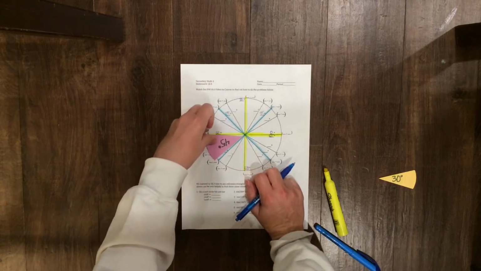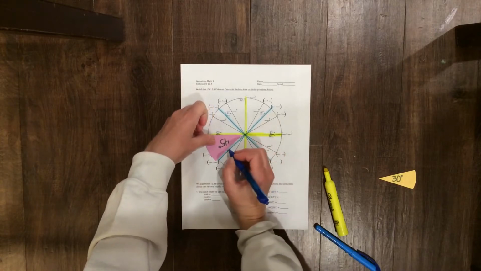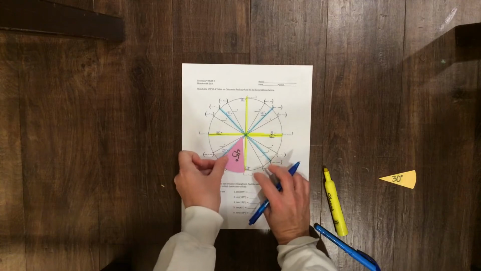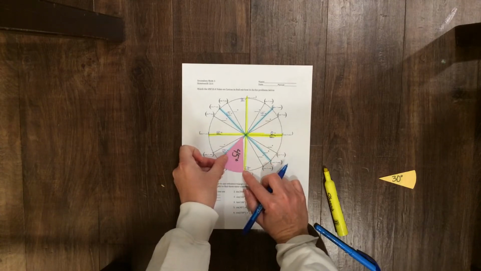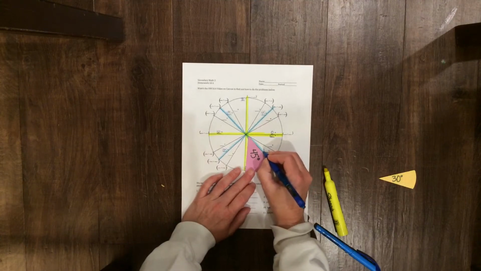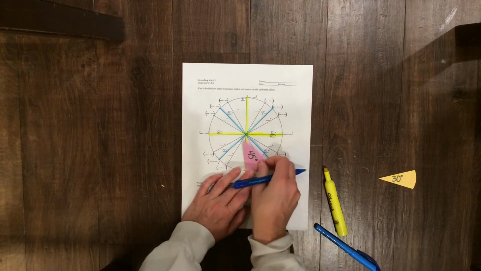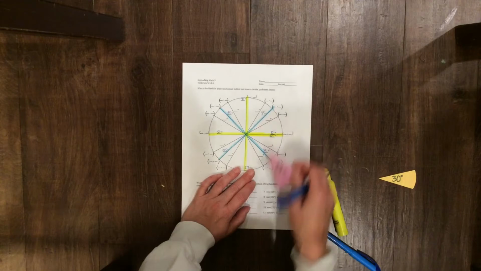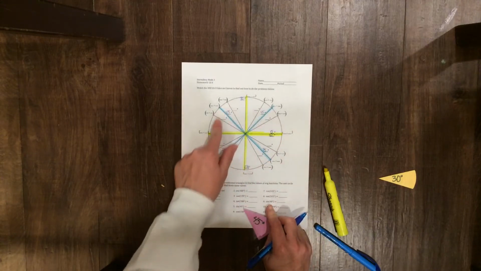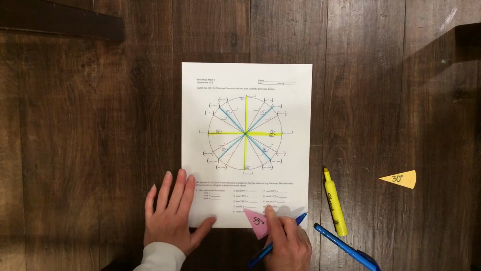Then I add another 45 degree piece, and right here I'm up to 225. I add another 45, and now I'm up to 270. I add another 45, and I'm up to 315. Then I add another 45, and I'm right back to 360. All we're doing is adding 45, adding these pieces all the way around the circle.